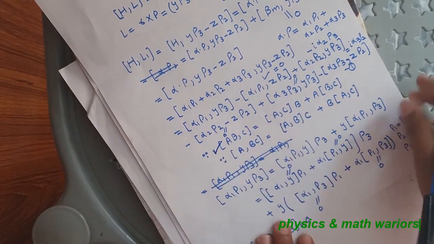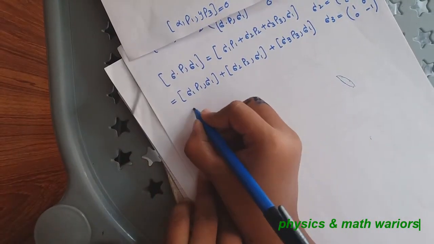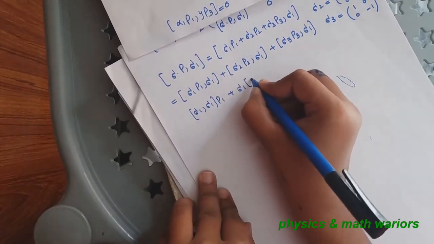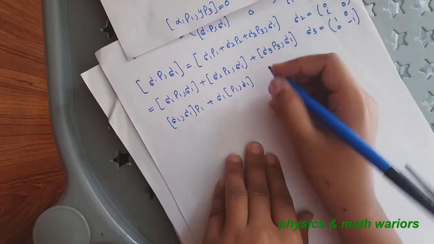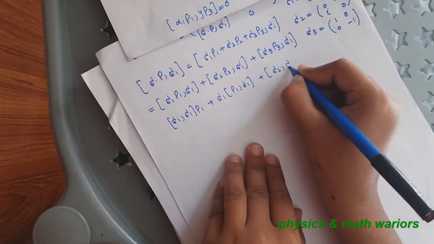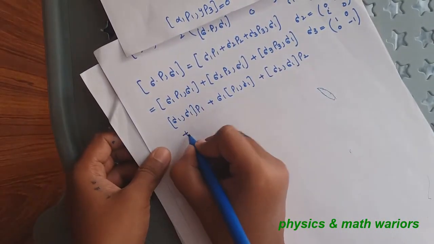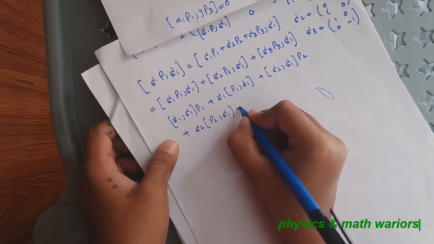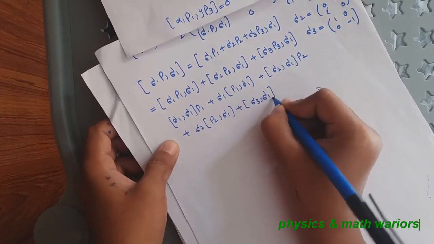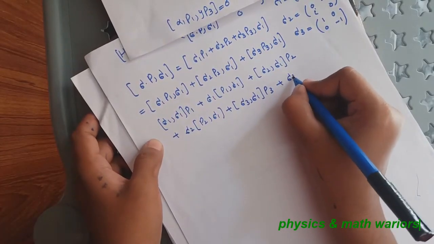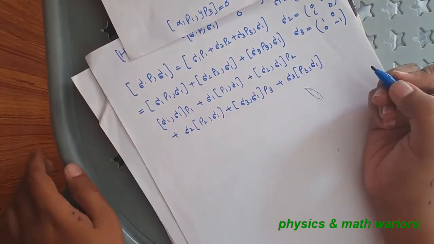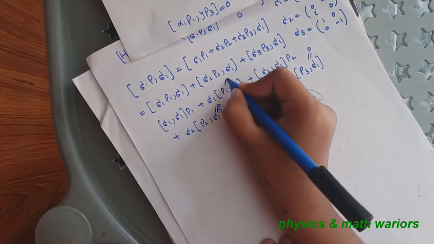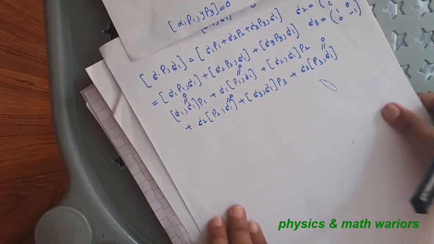Again we will use this commutator relation, which is equal to σ1 [P1, σ1] plus the commutator of σ2 and σ1 times P2, plus σ2 [P2, σ1], plus the commutator of σ3 and σ1 times P3, plus σ3 [P3, σ1]. So this term is equal to 0, this term is also equal to 0, this term is also equal to 0, and this term is also equal to 0.